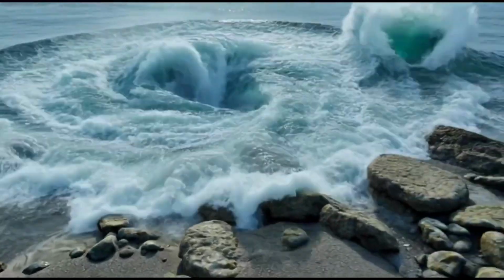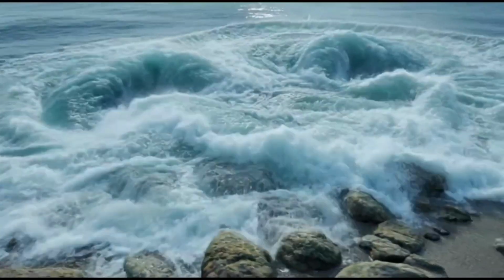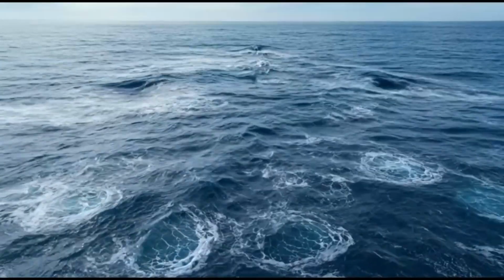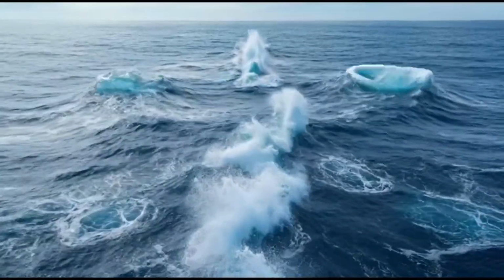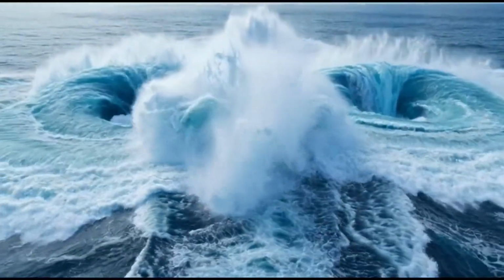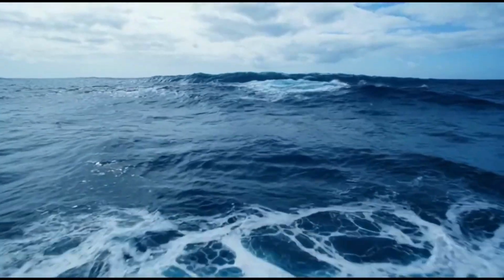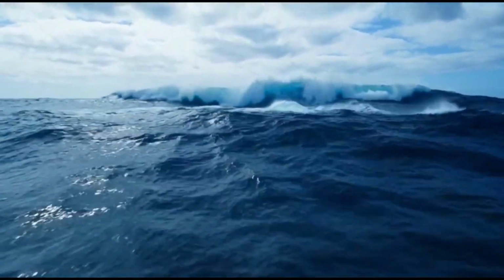As the water disappears, it doesn't just fall straight down. Because water at different depths sinks at different speeds, it creates massive turbulence throughout the entire water column. Water from the deep ocean violently mixes with water from the upper layers, forming enormous vortices and powerful chaotic currents.